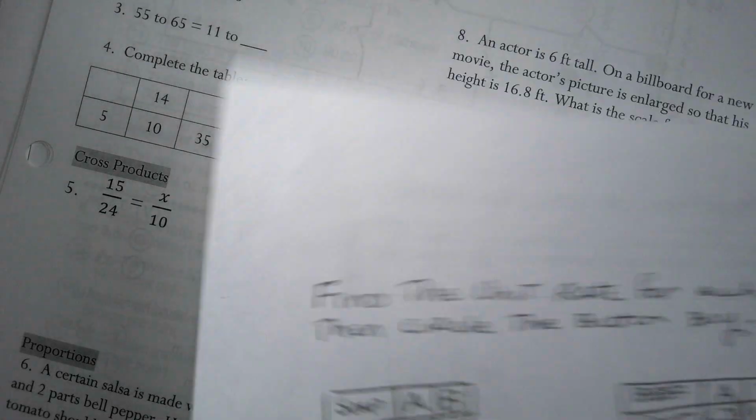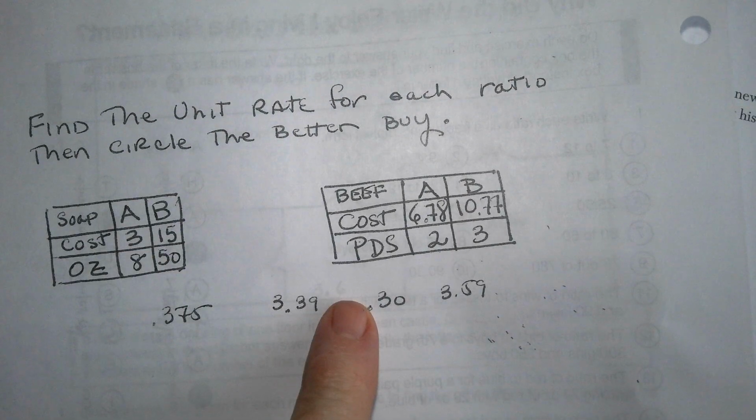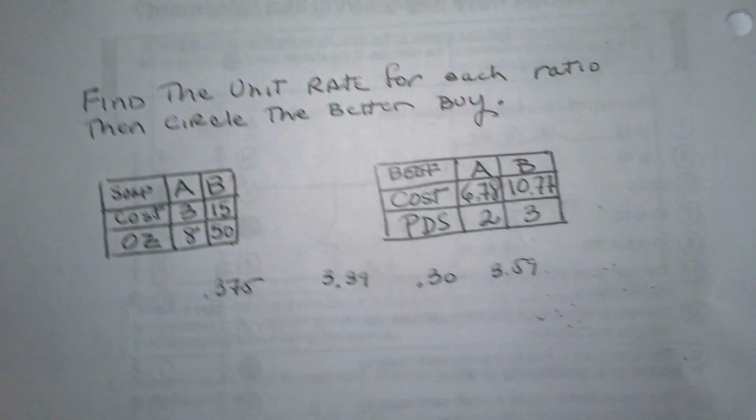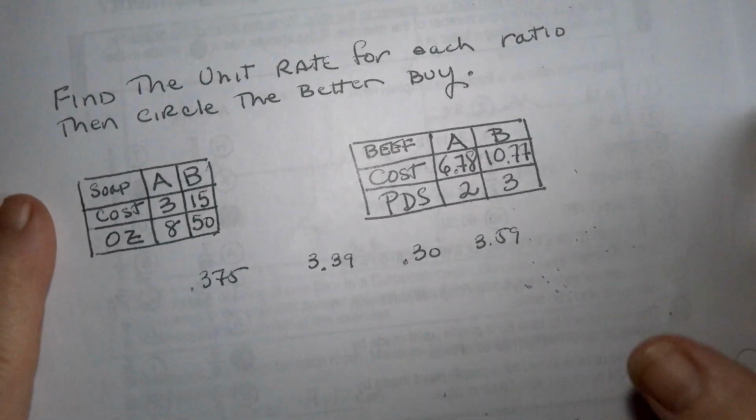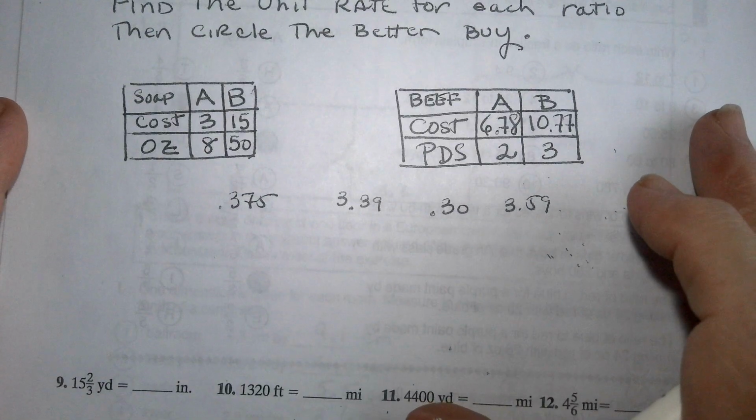In fact, I'm going to skip these 2 just for a second because I know this is going to be on the quiz, something like this, the very back. It's asking you for the unit rate. It just puts it in a different form. So it says, find the unit rate for each ratio, then circle the better buy. And I know positively this is going to be on the quiz.